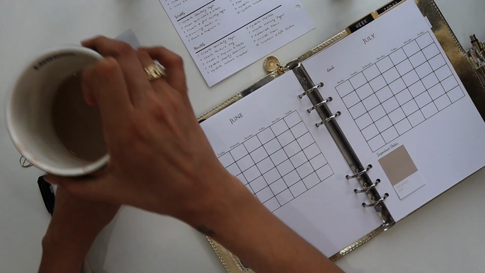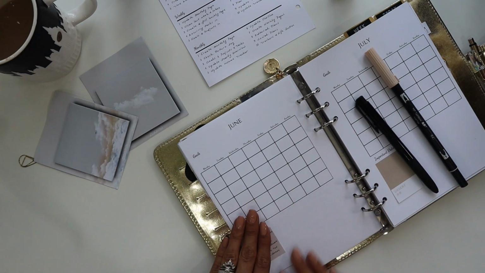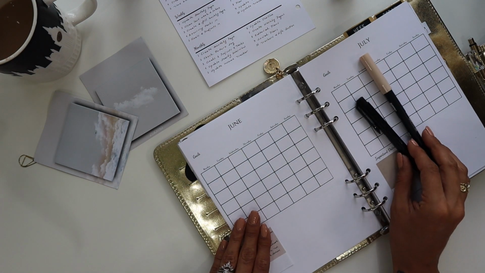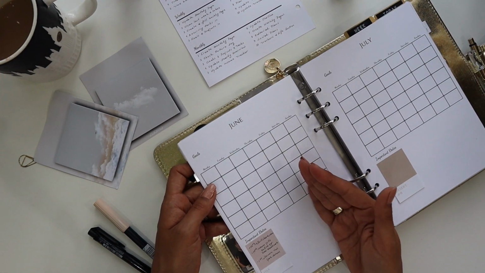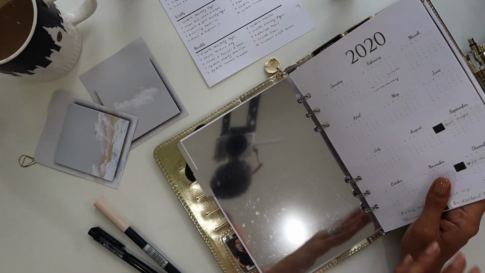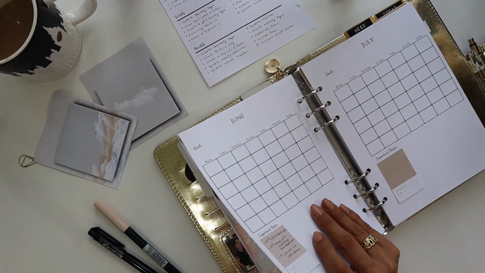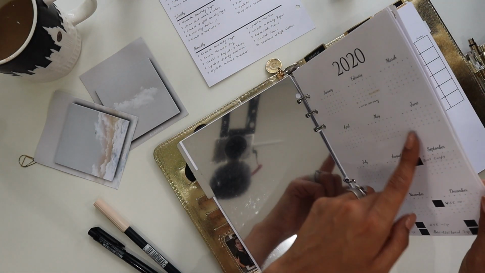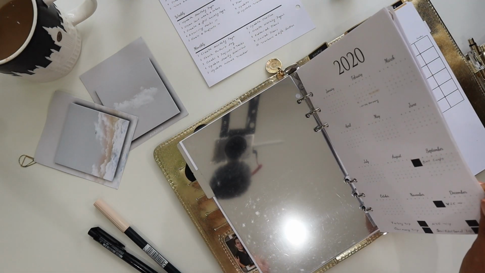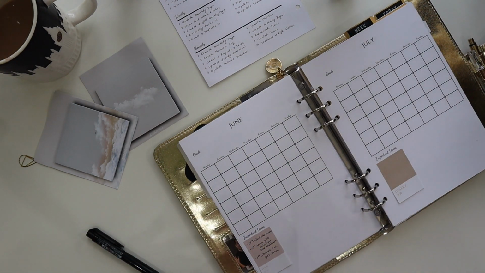Let's grab the coffee here. My favorite pens are with me. Everything I need is here. So let's start our functional planning for June 2020. I start by writing the dates because these are undated pages, so I can use them whenever I want to. I see that it starts with the 1st on the Monday, so we're gonna start making that, and it's 30 days ending on Tuesday, and that starts the whole process.